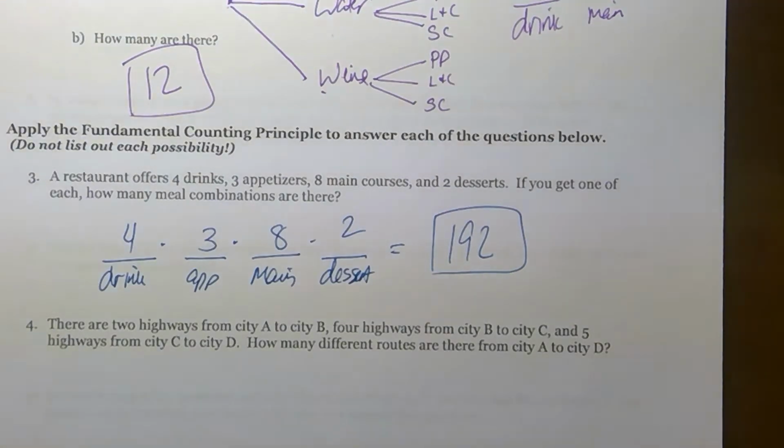Okay, so again, I want you to pause the video and work through problems 4 through 10, see how you do, and then come back and we'll talk about them.